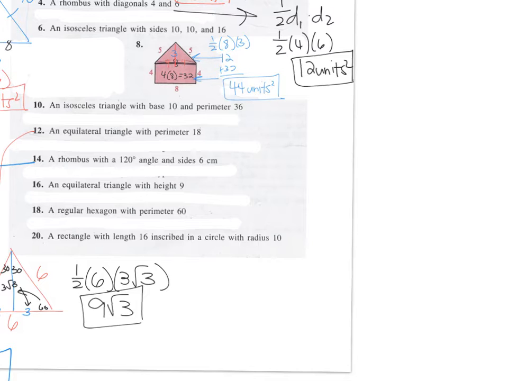What are we going to do now? Okay, 10. I'm not done. An isosceles triangle with base 10 and perimeter 36. So isosceles means these two are the same. If the base is 10 and the perimeter is 36, what's true about the other two side lengths? How do you know they're congruent, right? And they're 13 because if I take the 10 off the perimeter, I get 26 divided by 2.